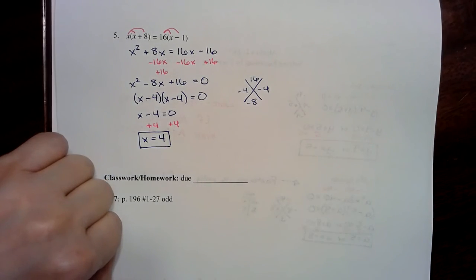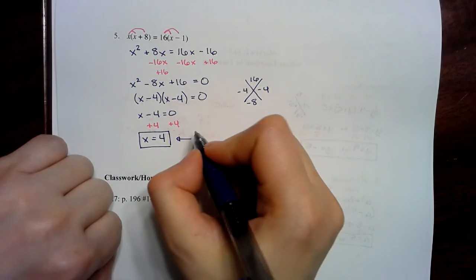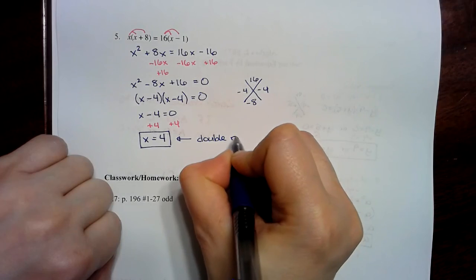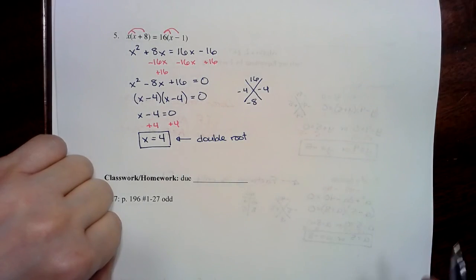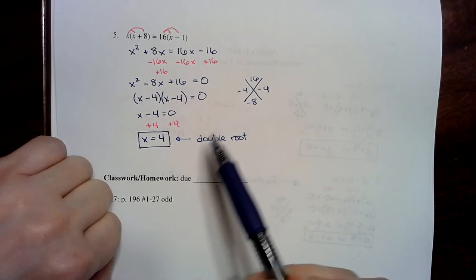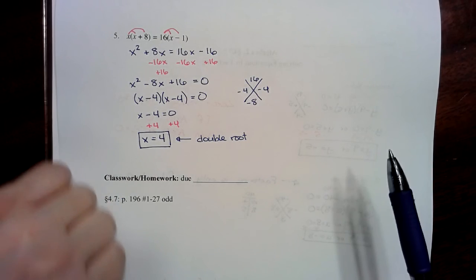So my one answer is that x equals 4. And because I got it twice, I'm going to call it a double root. Root because I was solving something that equaled 0, so those things are called roots, and it counted twice, so I'll call it a double root.